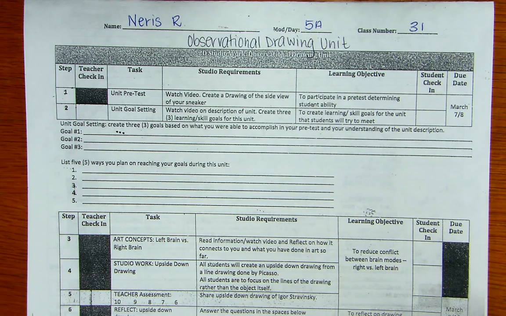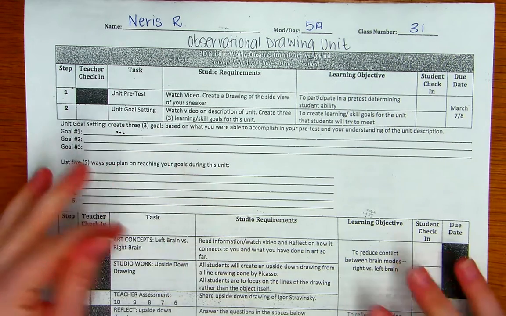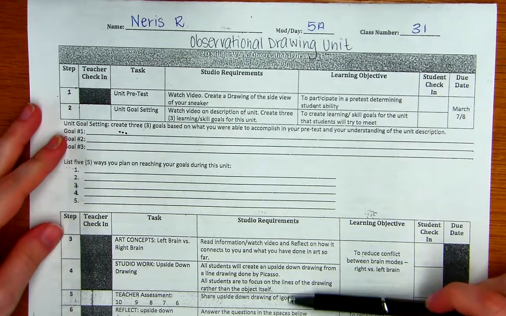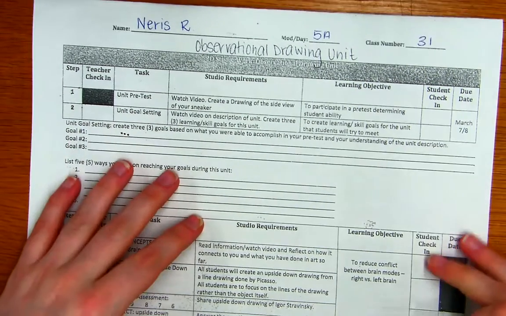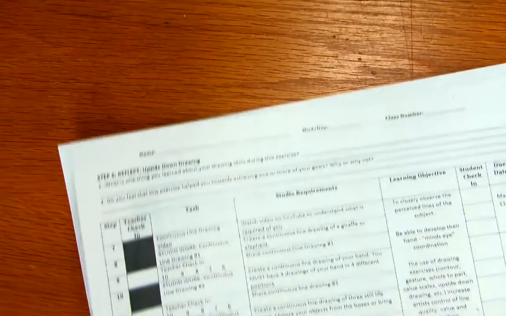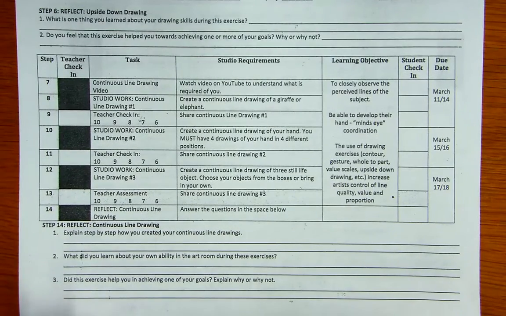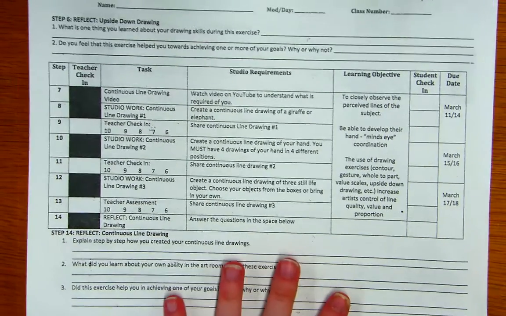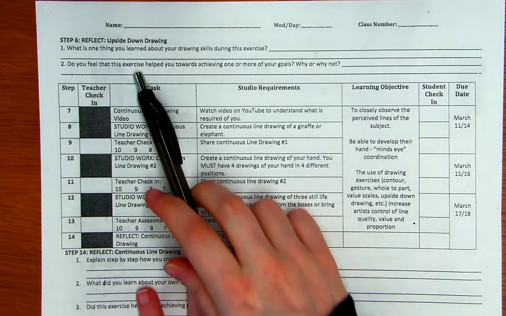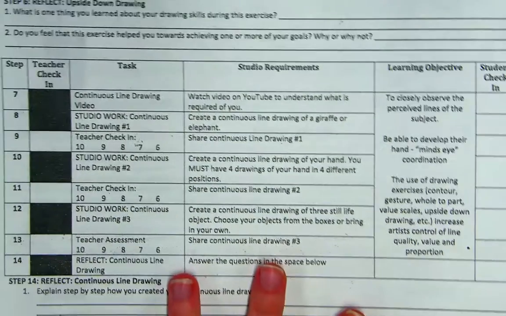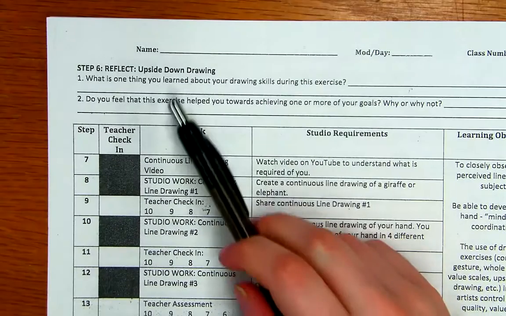All right, ladies and gentlemen, so here we are going over part 2 of the student learning guide. So the first time we went over this, I went over this front page or part of it. So what we're going to do is flip it open and then fold it in half again so that you have this second page looking up at you. It should say step 6, upside down drawing up top. Zoom in a little bit so you can see that a little bit better. That's what it should say up top.